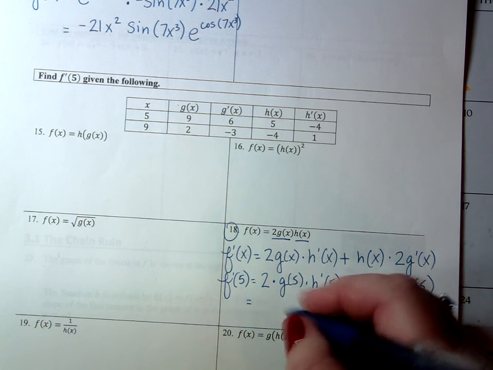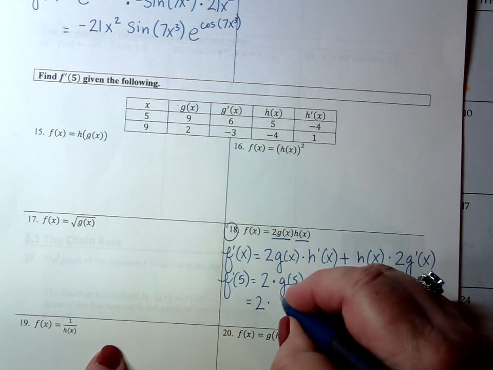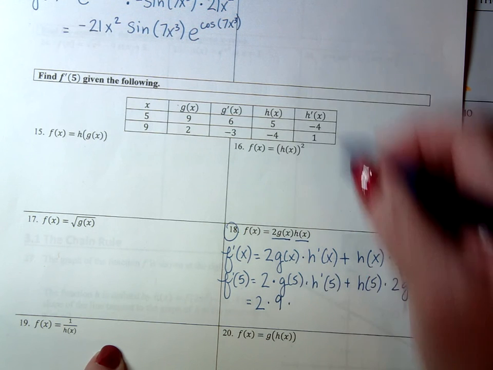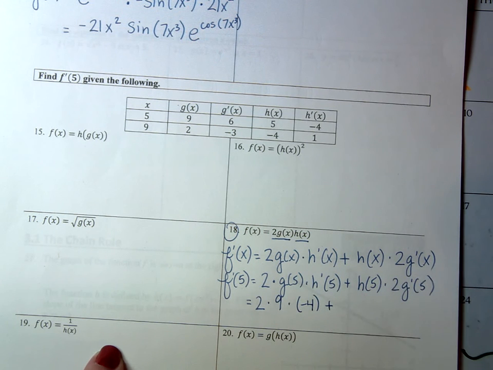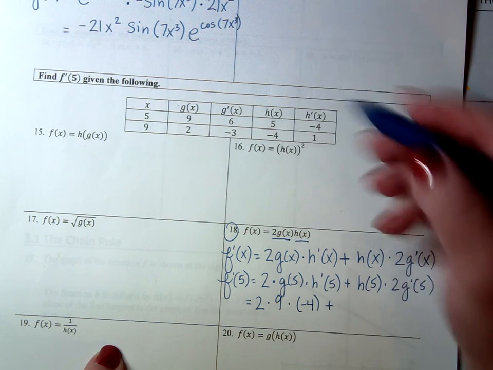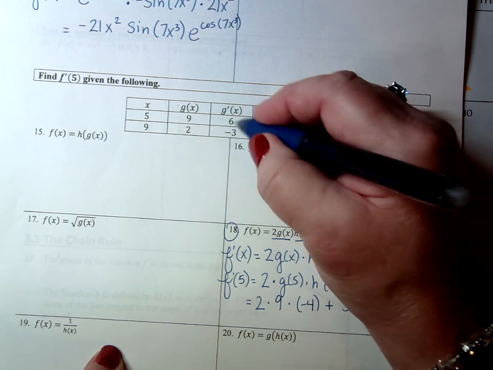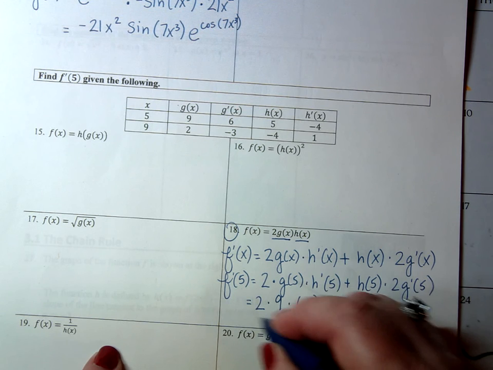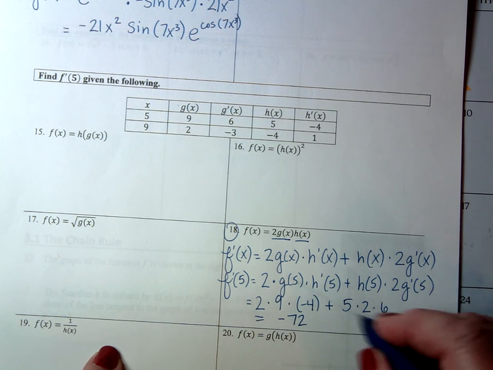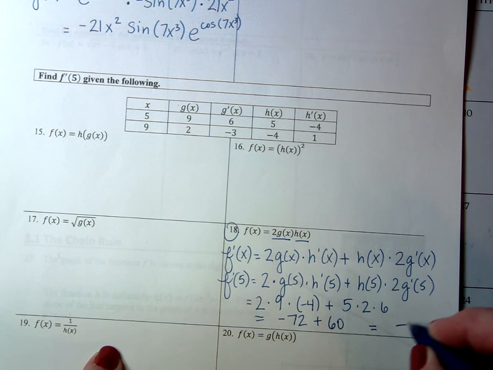2 times g of 5. G of 5 is 9, times h prime of 5, negative 4, plus h of 5 is 5, 2 times g prime of 5 is 6. So I'm going to multiply these out. This is negative 72. This is 30 times 2, it's 60. Add them up, I get negative 12. That's my final best answer.